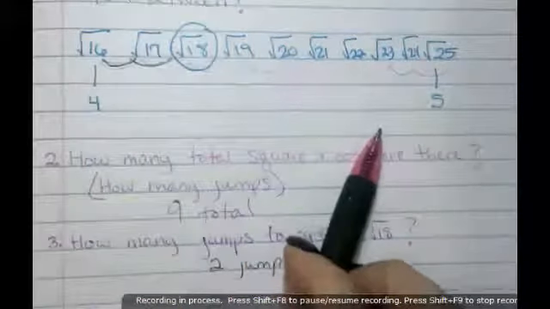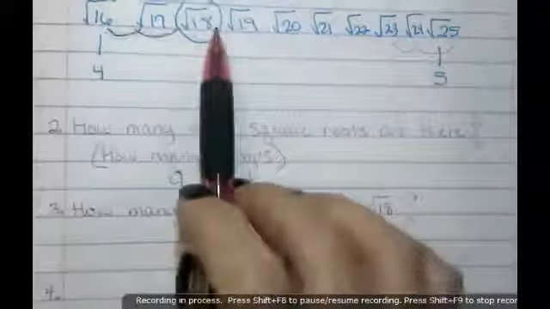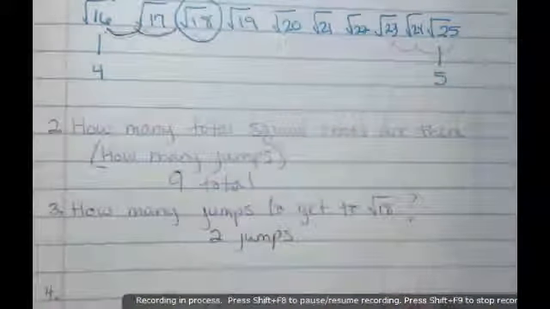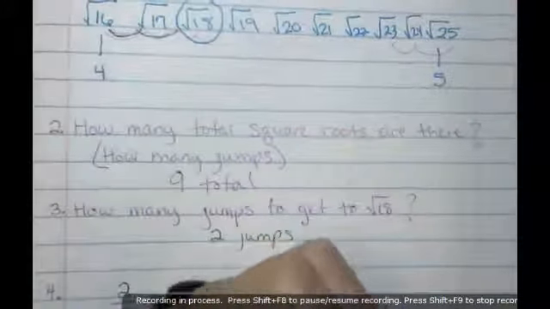So to find our decimal, because I know that it's somewhere between 4 and 5, I'm going to figure out what part of the whole this is. How far is this out of the total? Well, it's 2 out of 9 total jumps.